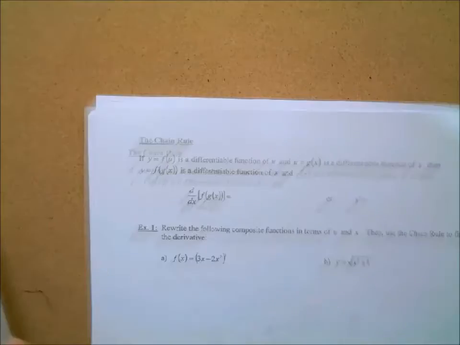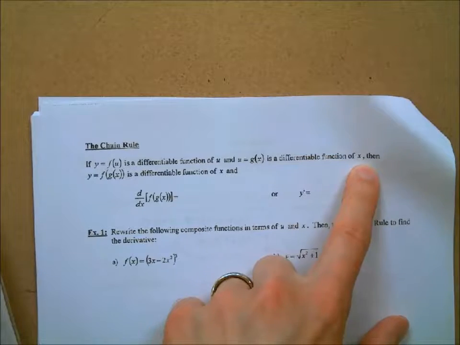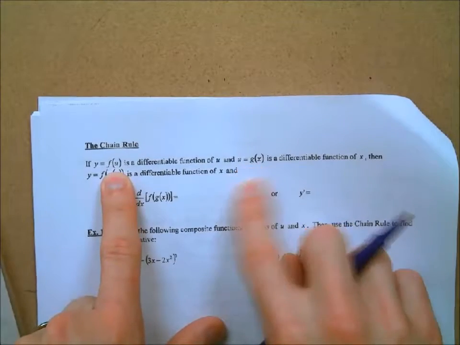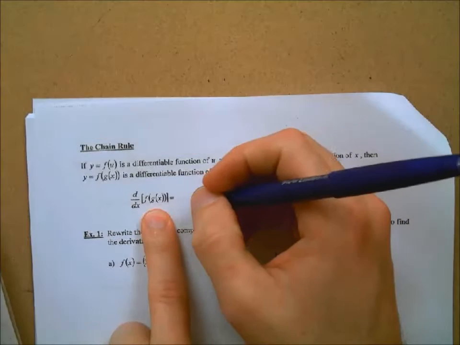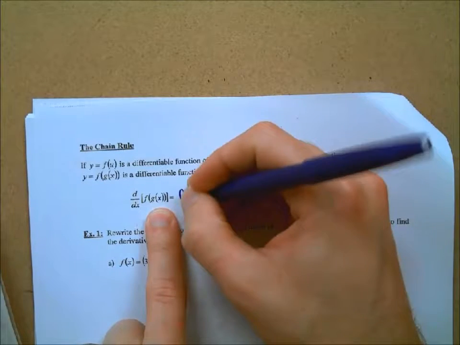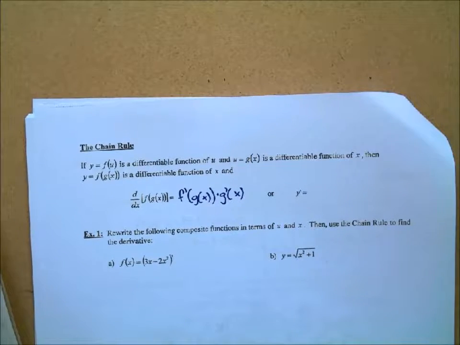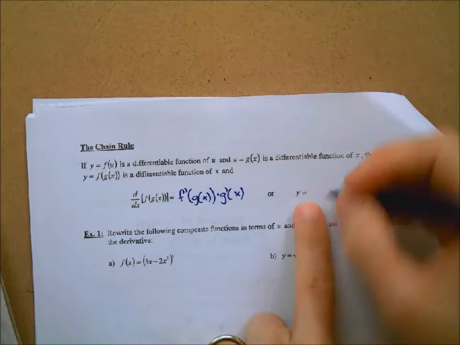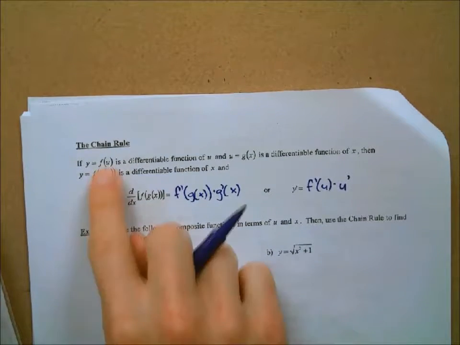Alrighty. So if we've got this setup here, if y is equal to f of u, a differentiable function of u, and u equals g of x is a differentiable function of x, then we can say y is equal to f of g of x, right? You put the g of x in place of the u there. That's also going to be a differentiable function of x. The derivative of f of g of x is going to equal f prime of g of x times g prime of x. Okay? So in other words, you take the derivative of the outermost layer first, then leave what's inside, and then multiply it by the derivative of what was inside at the end. Or in terms of the y stuff here, y prime is equal to f prime of u times u prime, if you want to leave it using the y stuff that we did right there.